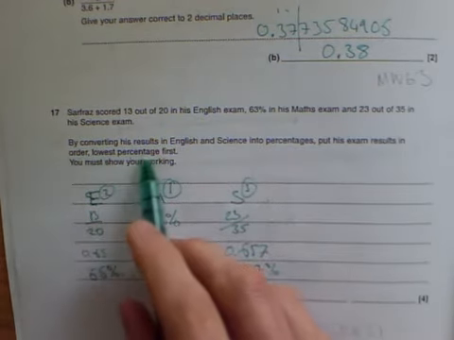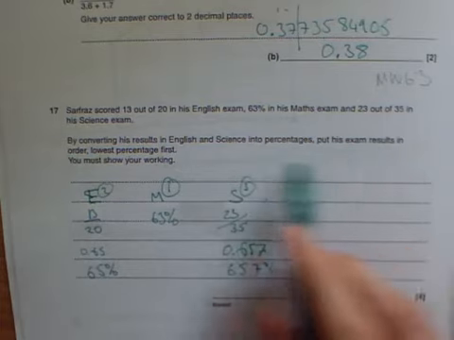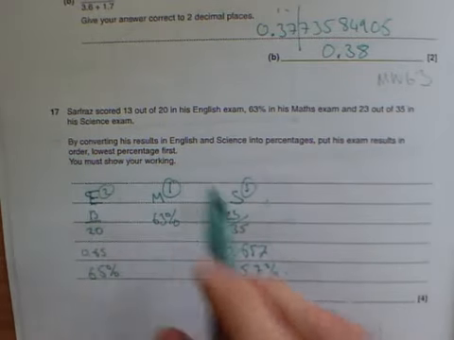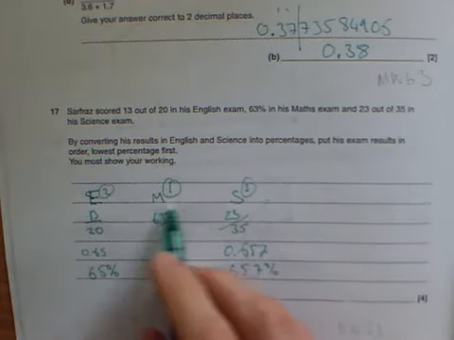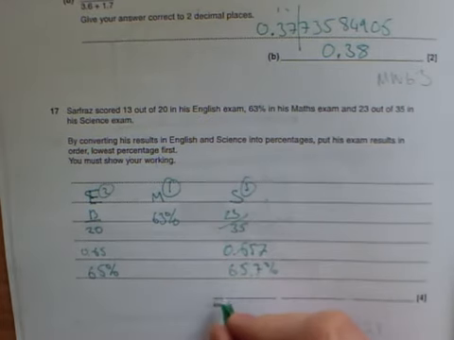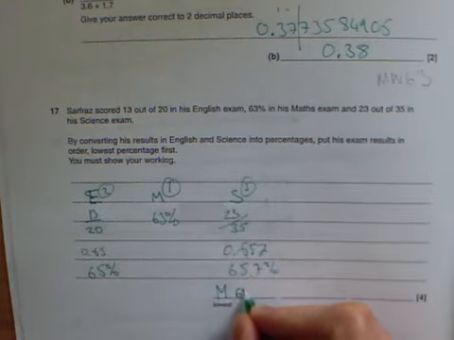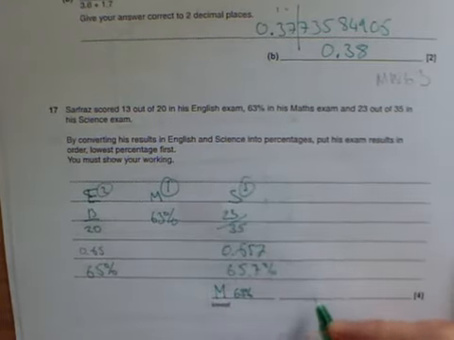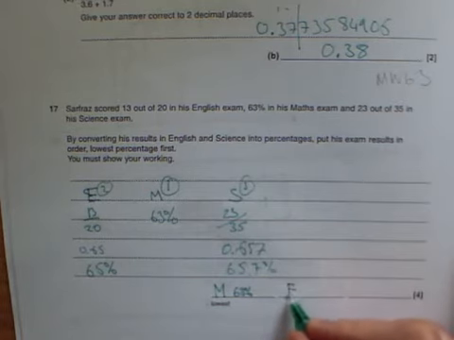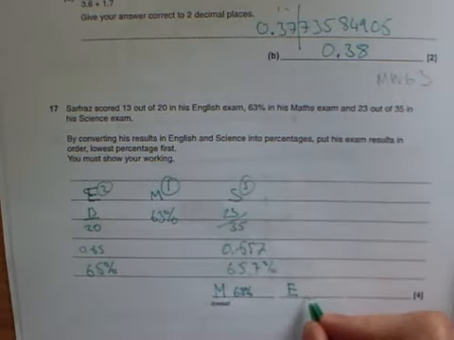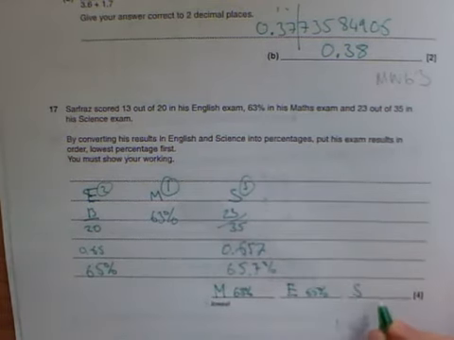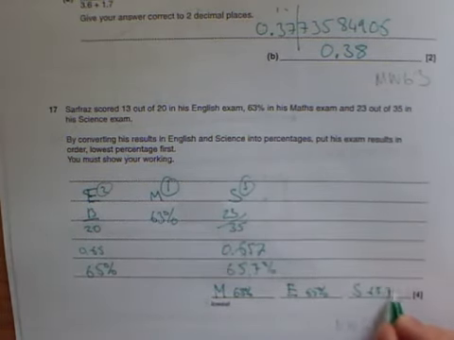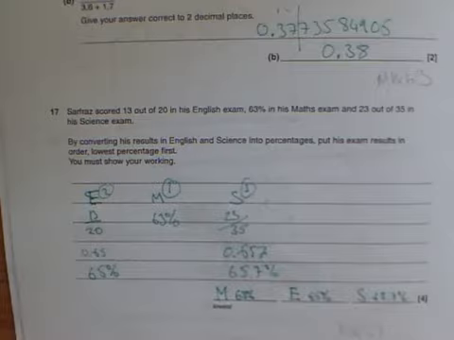Now it says, by converting results to percentages, put the exam results in order, lowest percentage first. Now I'm not quite sure whether they want you to give the English, maths and science or the actual numbers, so I'm going to give both and go for a clear M, 63%, then a clear English, E, 65%, and a clear S for science, 65.7%. And that way I've got all my answers written down.